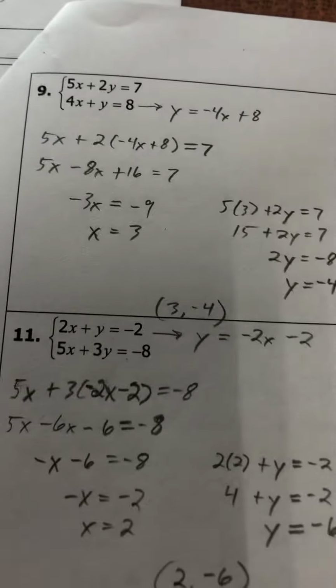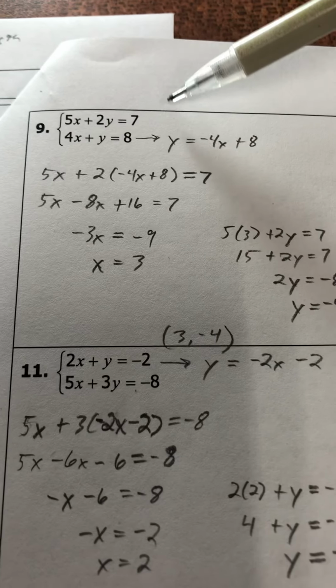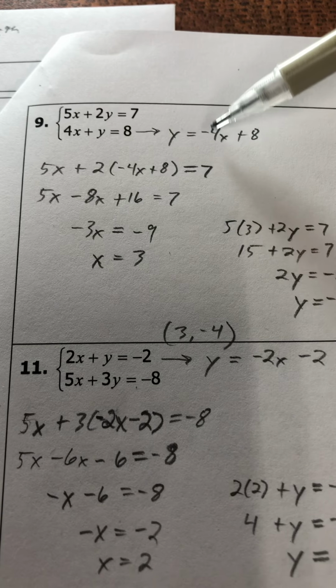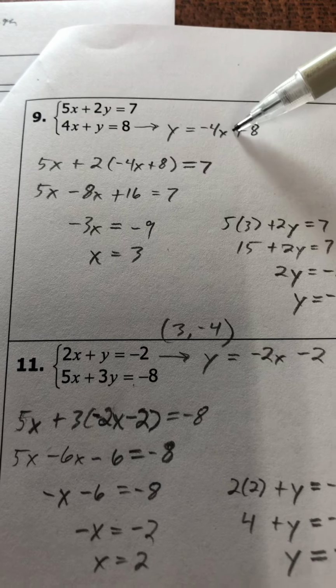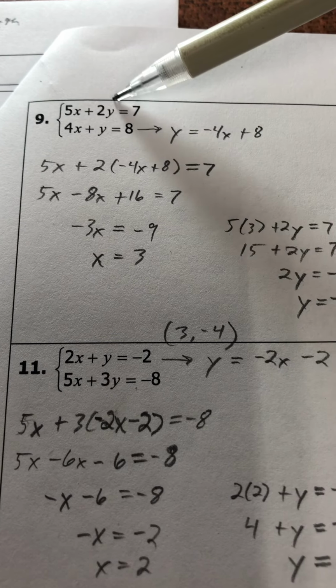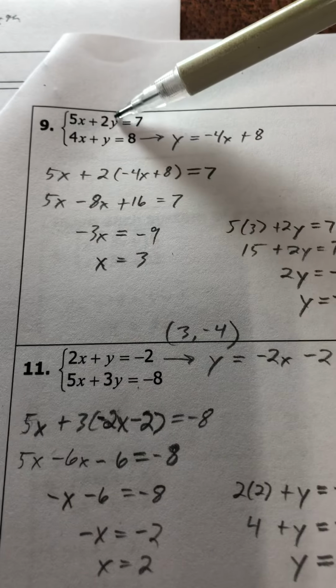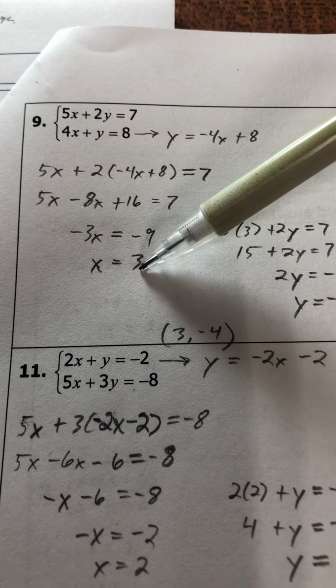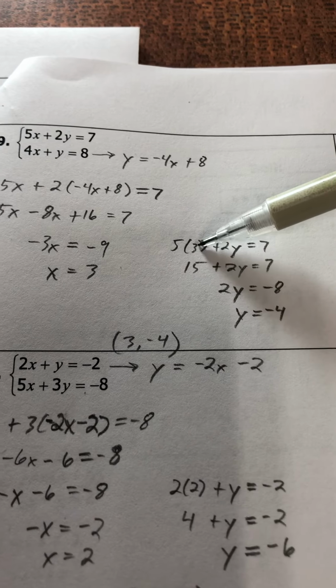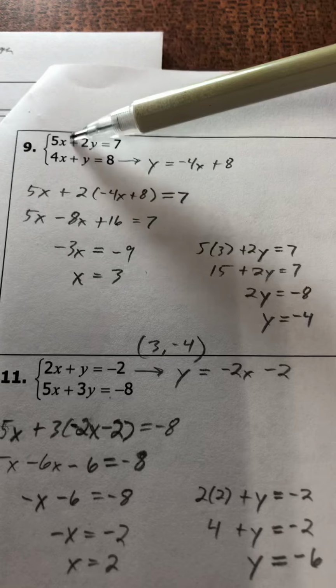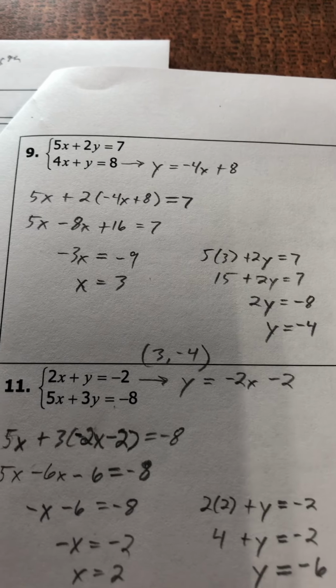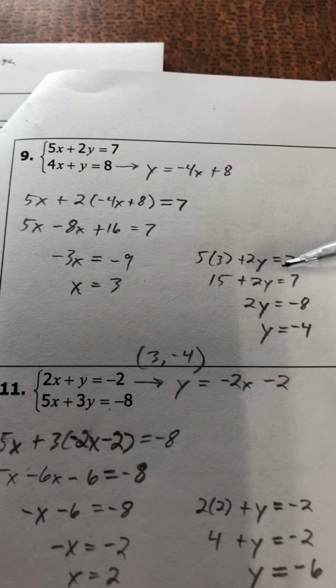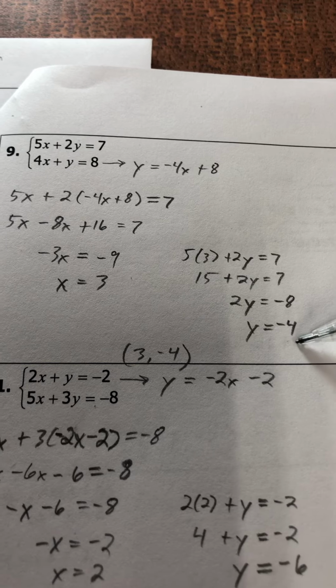Going on to number 9, I have where y equals -4x plus 8. I plug that in for my y here, and I get x equals 3. I plug in my 3 where x is in either one of these, and I chose this one. Probably should have chosen the other one, it looks easier. But anyways, y equals -4.